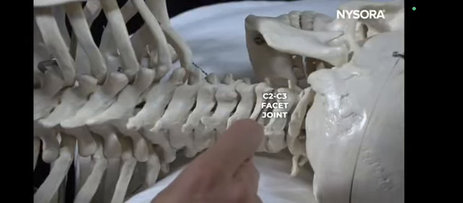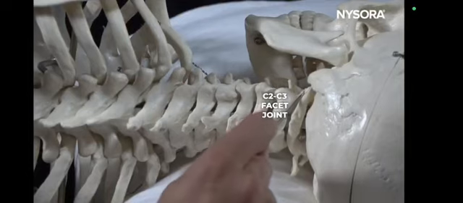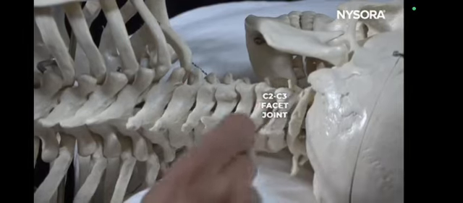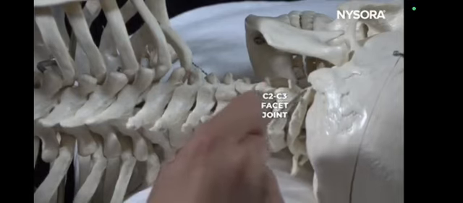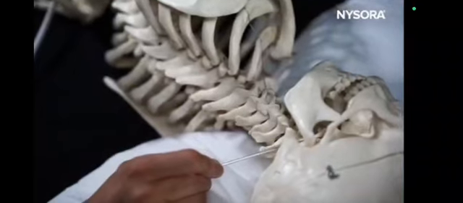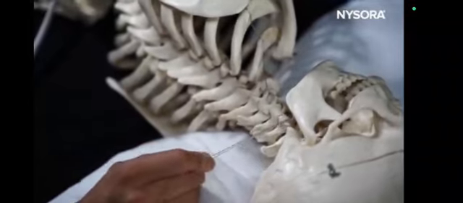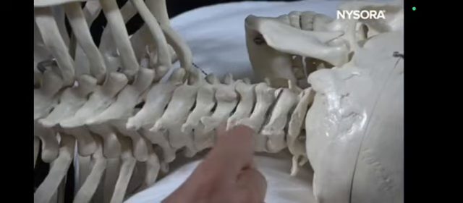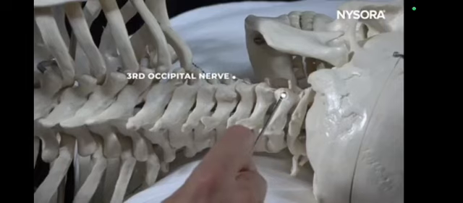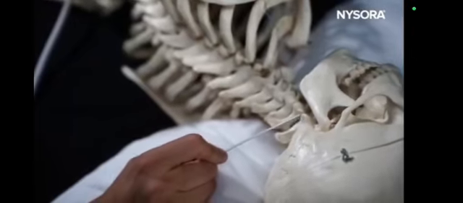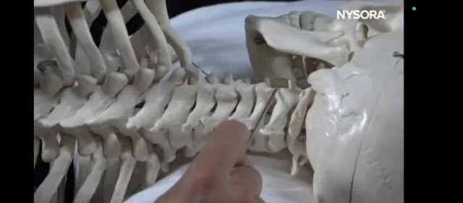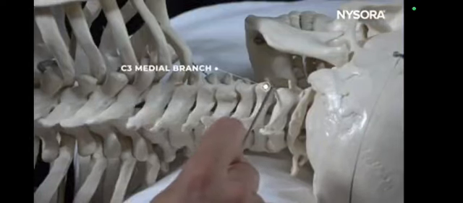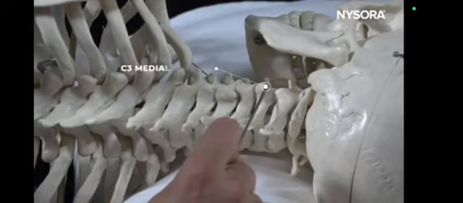This is the first joint that will be visible on the ultrasound, because C1 is just a ring and it becomes very difficult to actually identify the C1-C2 joint on the ultrasound in the lateral position. So your first visible joint will be the C2-C3 joint. At the C2-C3 joint, the nerve structure located superior to the joint is the third occipital nerve. Then you have the peak, which is the C2-C3 joint, and you have a trough, which is where you will have your C3 medial branch.